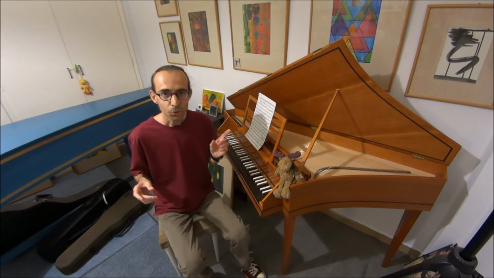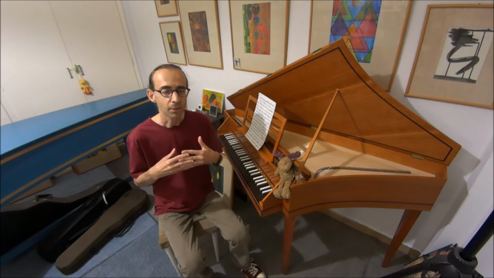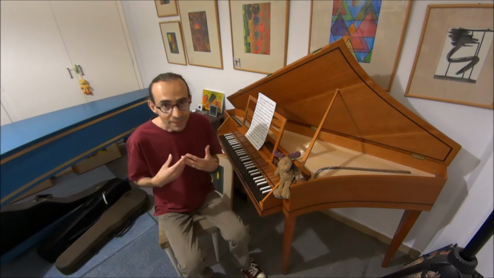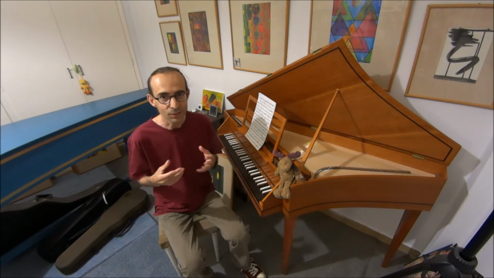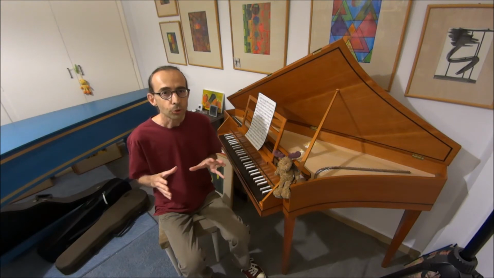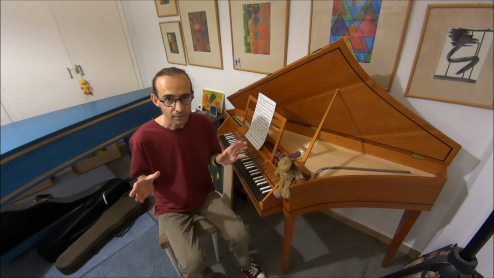Indeed, the majority of the pieces in F sharp minor I've listened to by composers such as Jacques Gallot and Charles Mouton sound, to me at least, quite dark and somber. And two composers, namely Jacques Gallot and Jacques de Saint-Luc, wrote a Tombeau in F sharp minor.